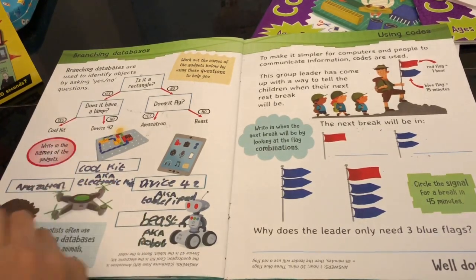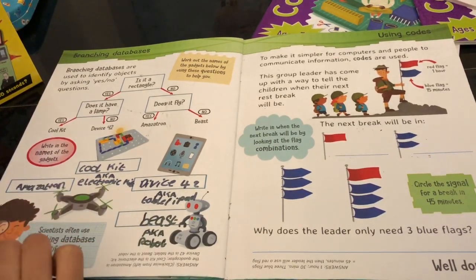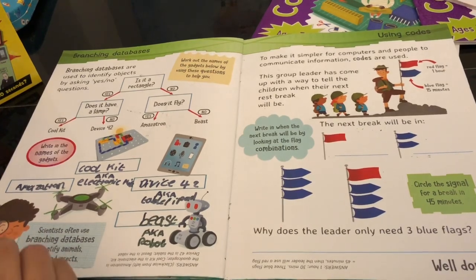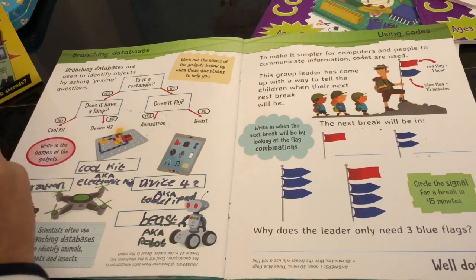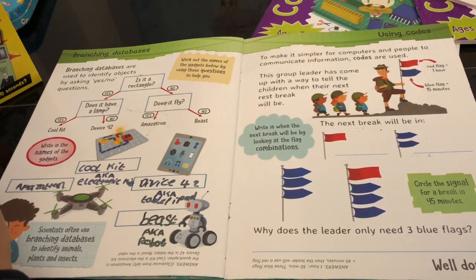Scientists often use branching databases to identify animals, plants, and insects. Like they've done here. Is it a rectangle? Does it fly? Yes. I don't get why it's Amazotron, because they're not usually rectangular.